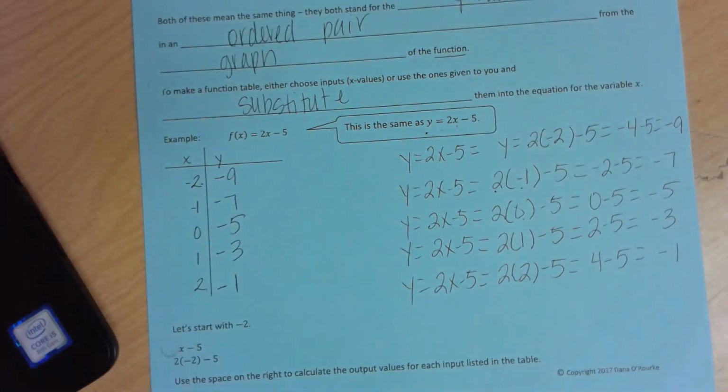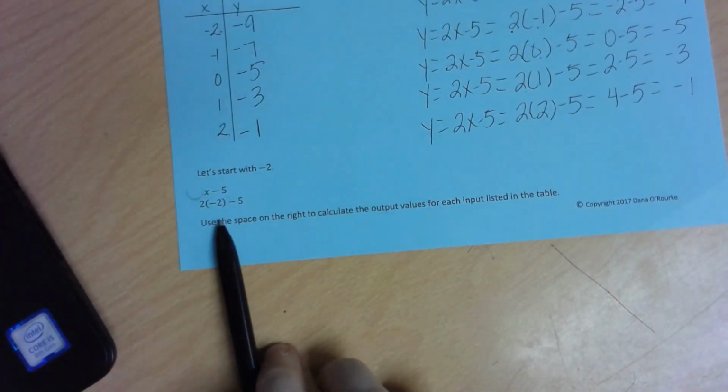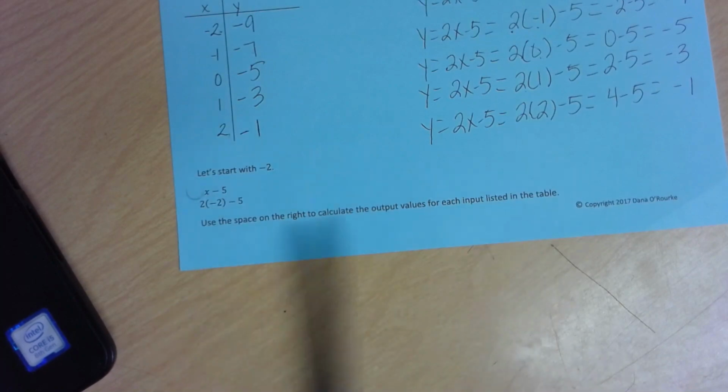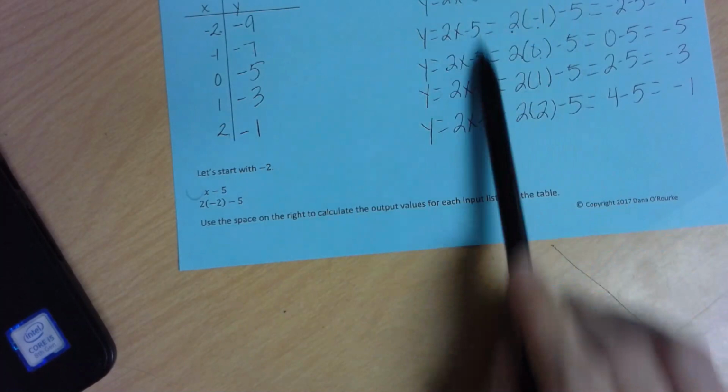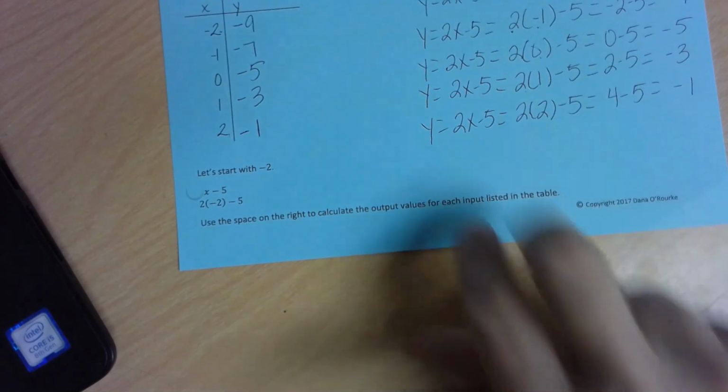Okay, so it says, let's start with negative 2, which is what I just did here. Alright, so we don't need to read this because we actually just did that. We plugged it in and got our answers over to the side here. So that's what we are going to be doing. Alright, so let's look at the other side.